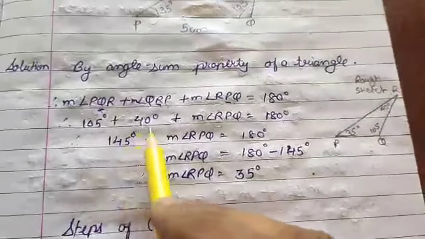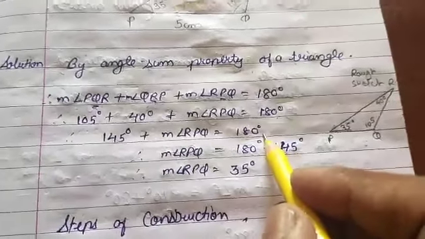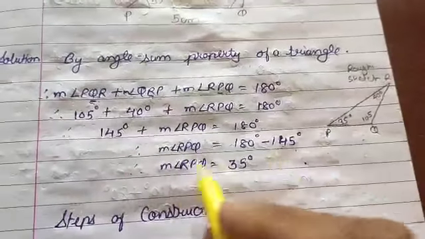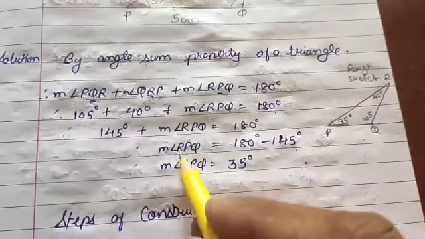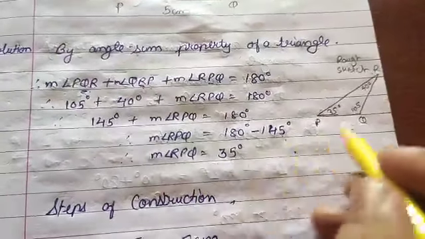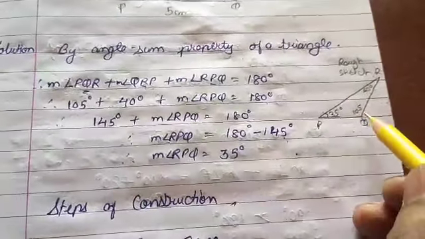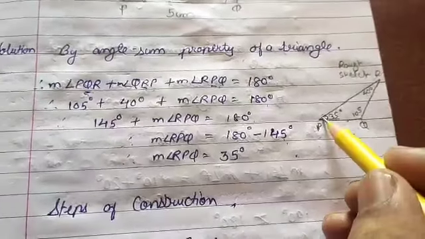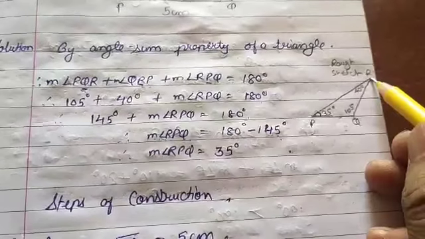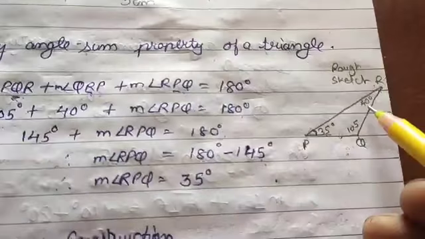So 105 plus 40 is 145. Try to transpose toward your right hand side. While transposing, positive will become negative. Now measure angle RPQ equals to 180 minus 145 degree. So you will get RPQ equals to 35 degree. So this is how we get 35 degree. And now it's very simple. First you have to construct this 105 degree, then 35 degree, wherever it intersects, that is your angle R. So this 40 degree we need not find, by default you will automatically get this 40 degree.